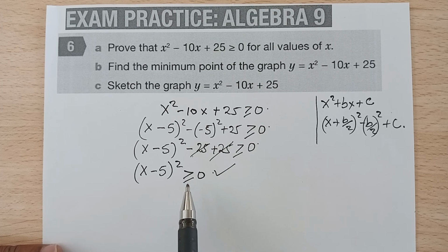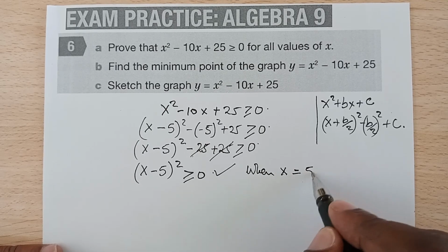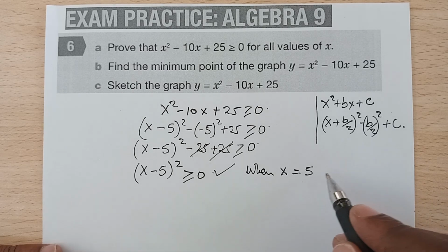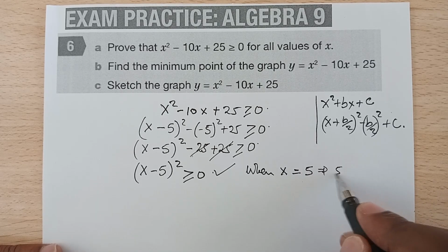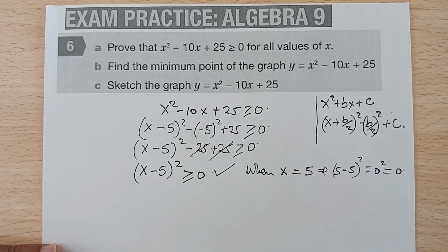Otherwise, that is the least value of y we can afford to have, which is going to be 0. And it is going to be 0 when this bracket is 0. So when x itself is equal to 5, we have 5 minus 5 squared, which means 0 squared is equal to 0. This is the least value of y that you can afford to have in this particular question. Otherwise, anything squared, we expect it to be any other number greater than 0, or 0 itself.